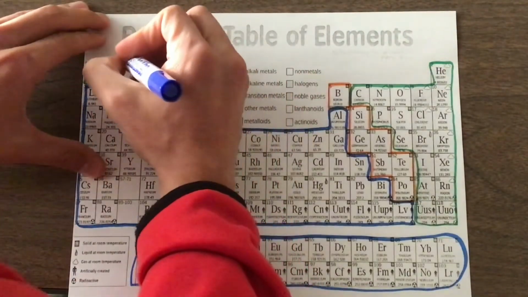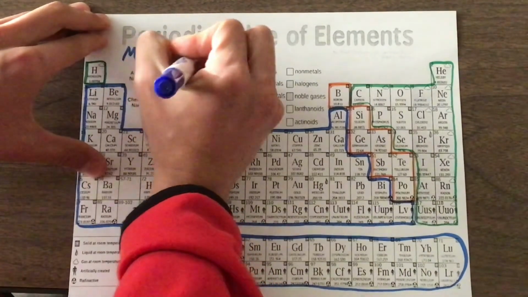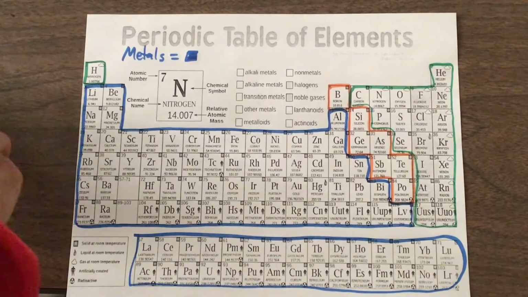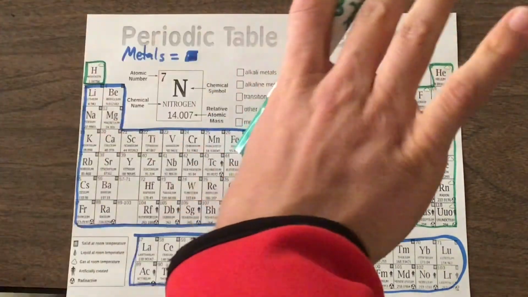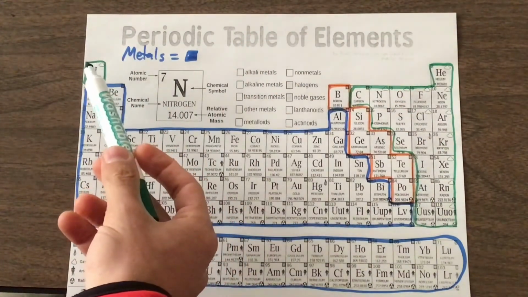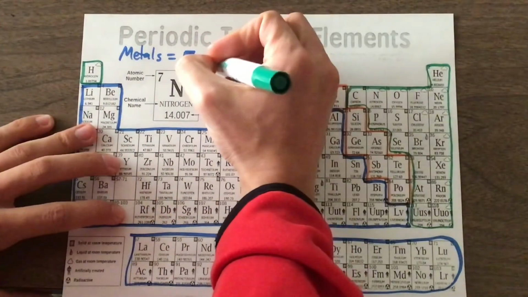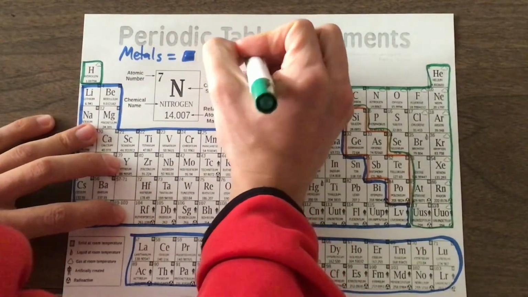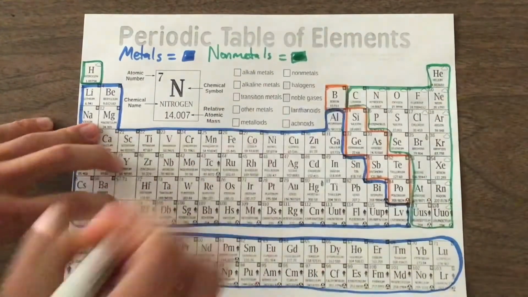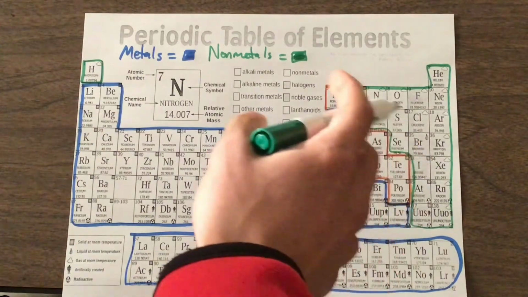Metals are blue. Now on the other hand, we have green, over to the right. We've got metals and we have non-metals, including hydrogen by himself over here. Hydrogen is also a non-metal, but he's away from the crowd. So those are non-metals.